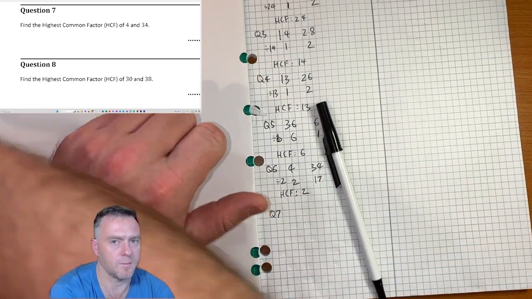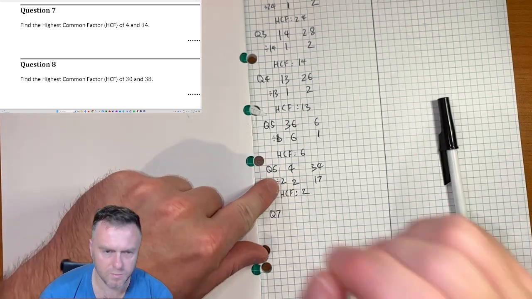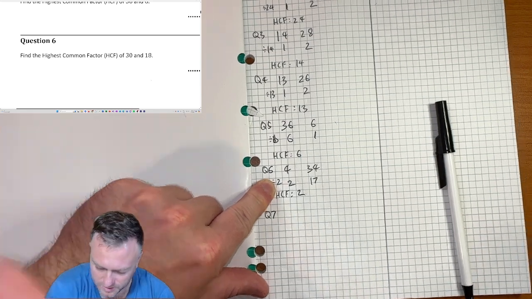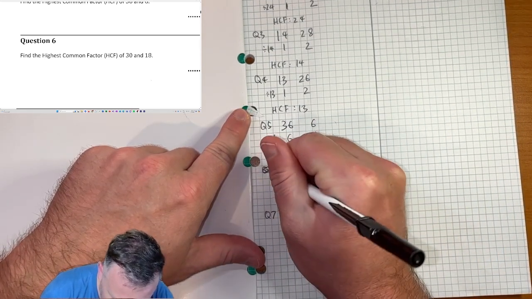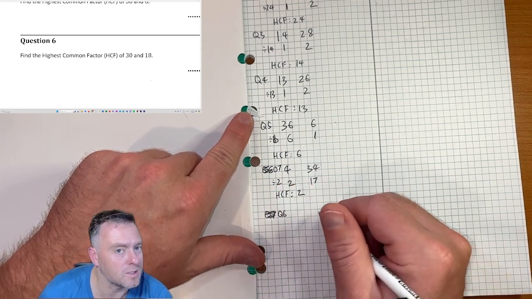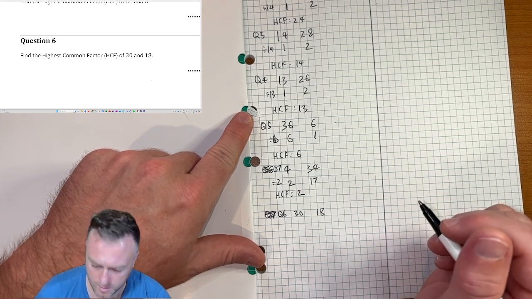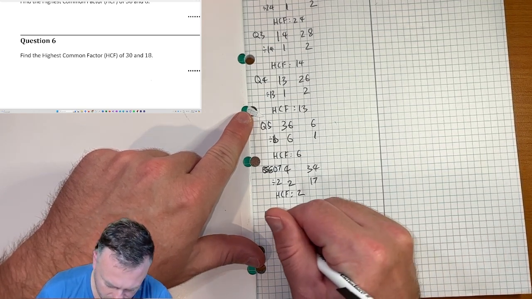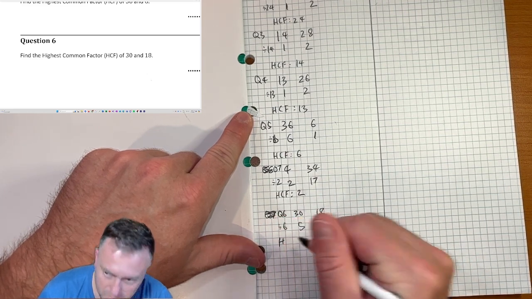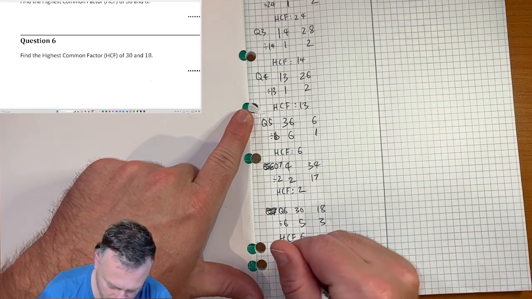Question 7. Oop, did I miss a question? Oop, forgot question. Sorry. That's question 7. We're going to do question 6 down here. So question 6, 30 and 18. So what we can do, we can divide them both by 6 and get 5 and 3, and they're both prime numbers. So therefore the highest common factor in both of those is just going to be 6.